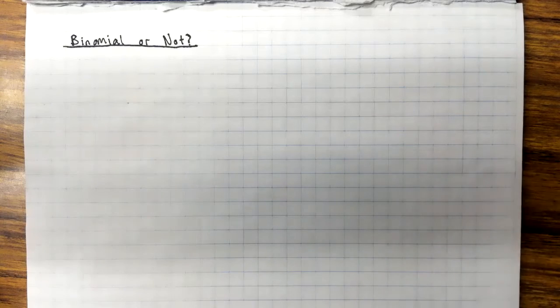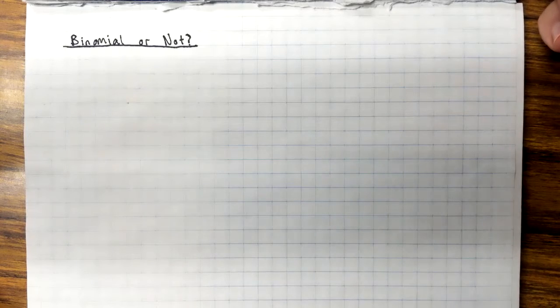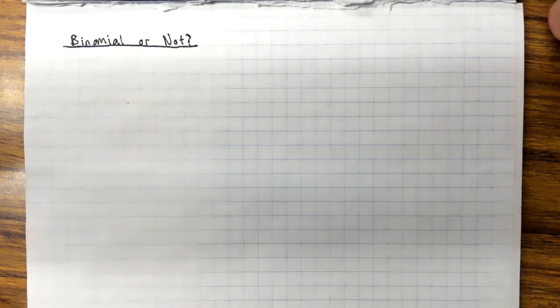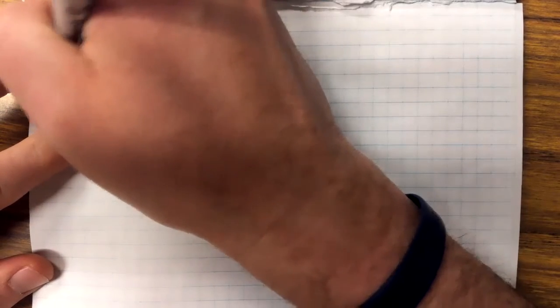Hey everybody, we are going to be trying to find probabilities for these things called binomial random variables. But before we actually get there, we have to figure out what is a binomial random variable. It ends up being a pretty easy process to check. There are these conditions that we will run our variable through.